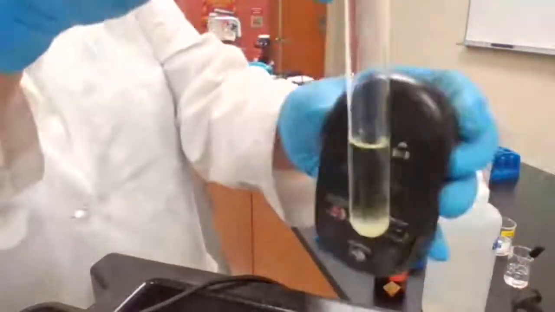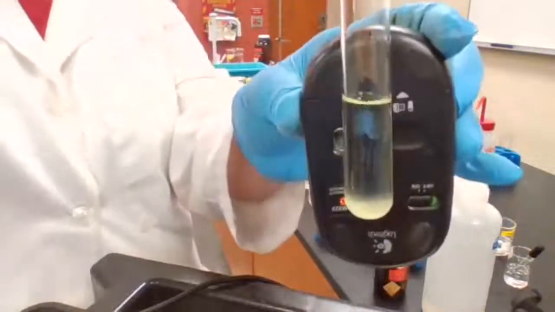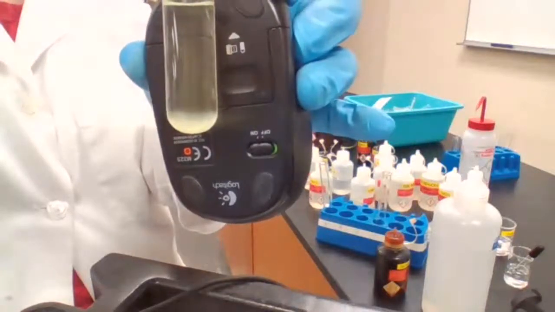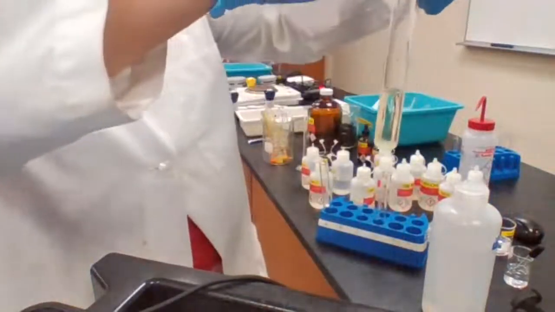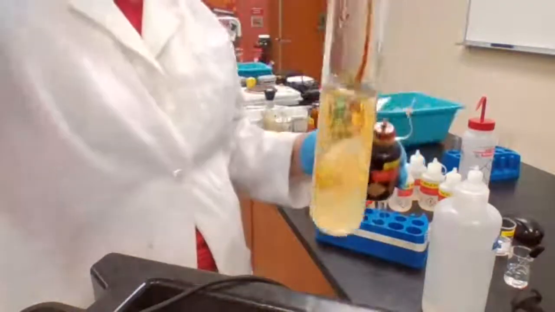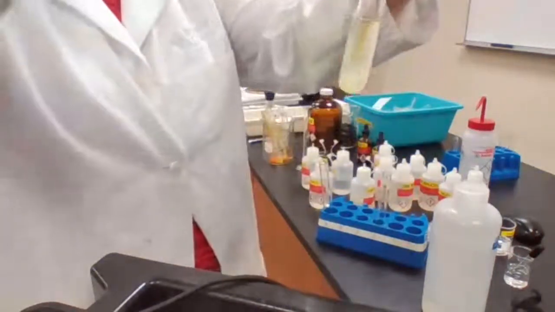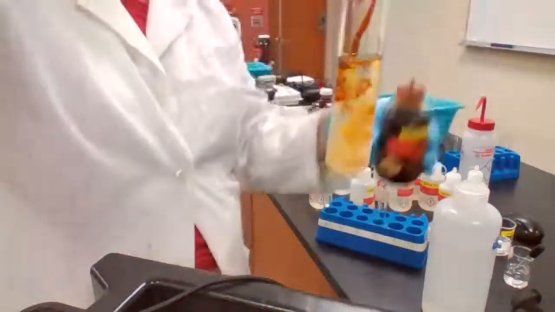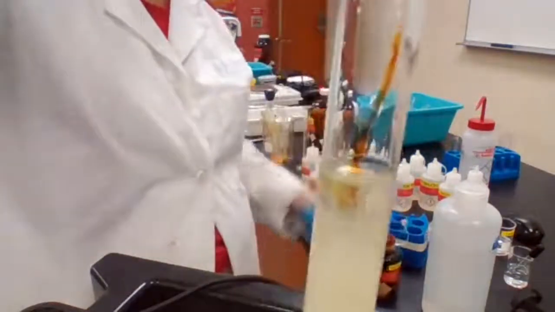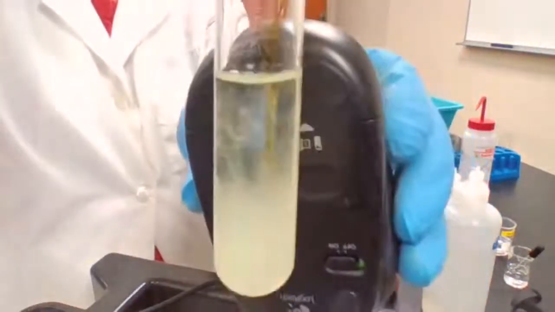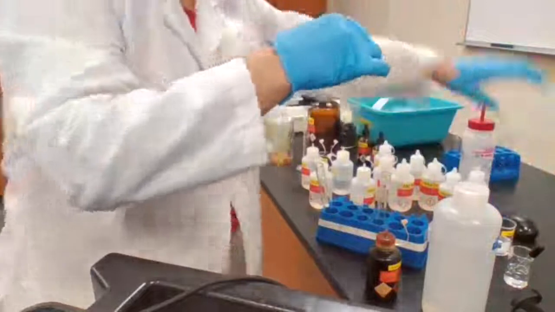Maybe you could see better with the black background. It's yellow color. Okay, with the black background, or when I add the drops, you see that it's turning more cloudy. See, the precipitate is forming when I'm adding this. So that was the C. Okay, good. Did you see it? Okay, perfect.